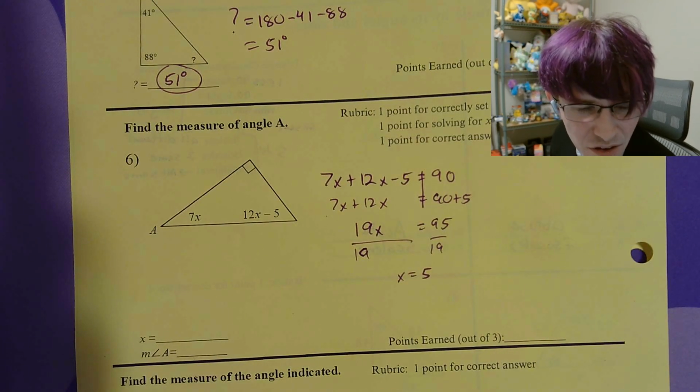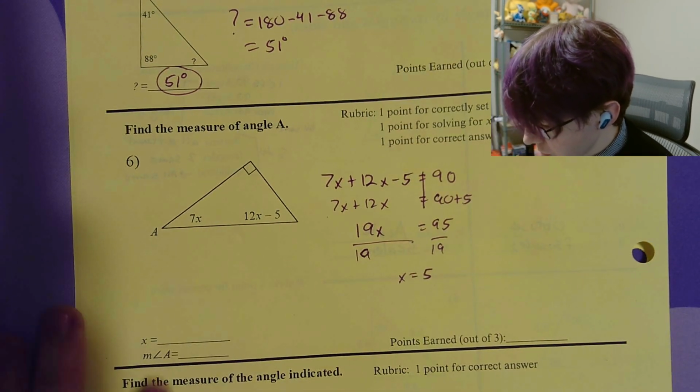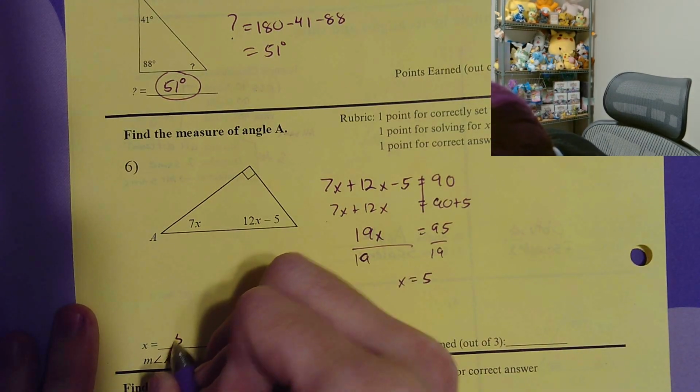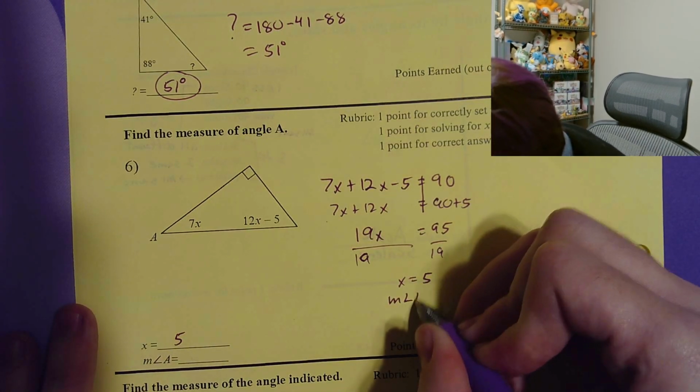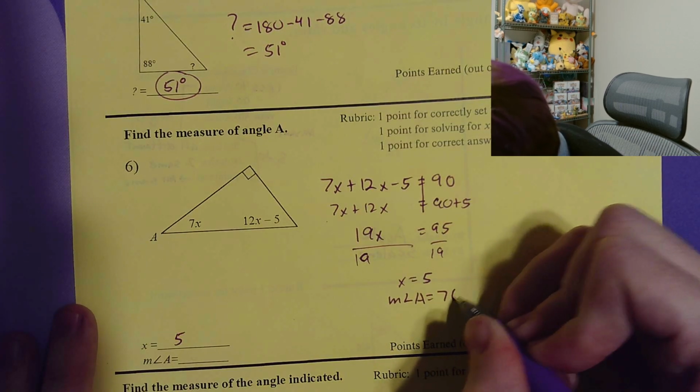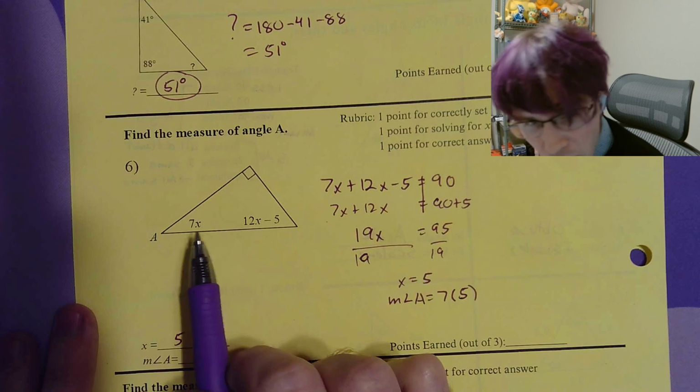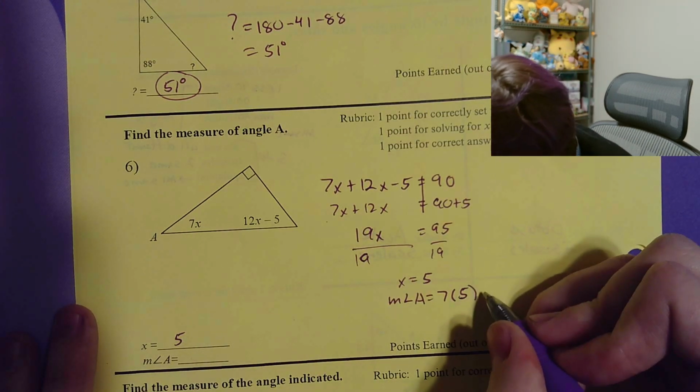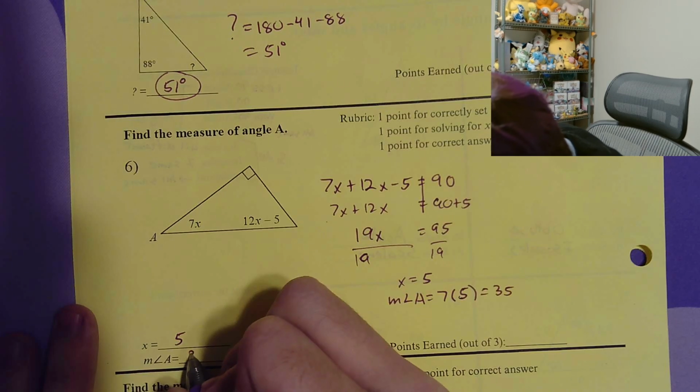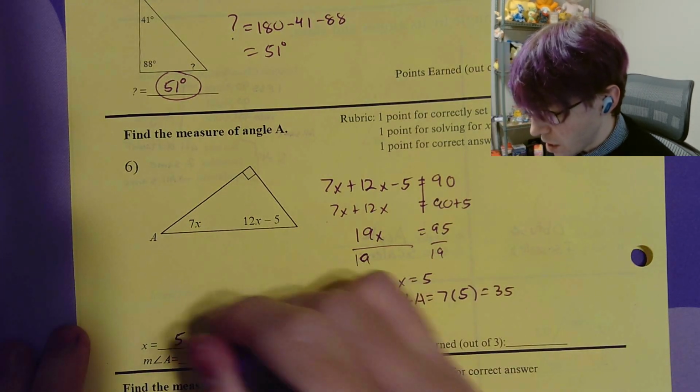All right, but it says find the measure of angle A. Angle A is over here, so we have x is equal to 5, and then we have the measure of angle A. That is 7 multiplied by the x value. We have the 7x right there, comes in over here. That's going to give you 35. Boom. Full credit. Love to see it.